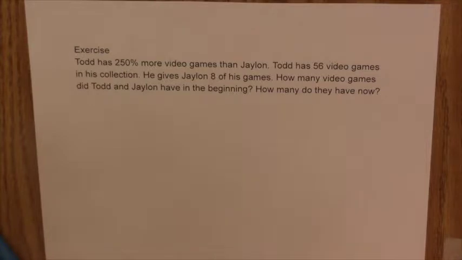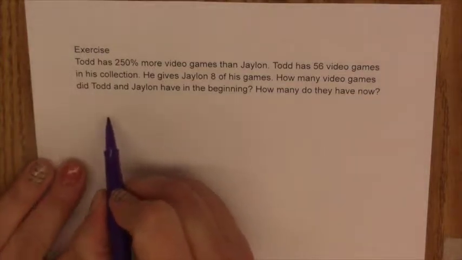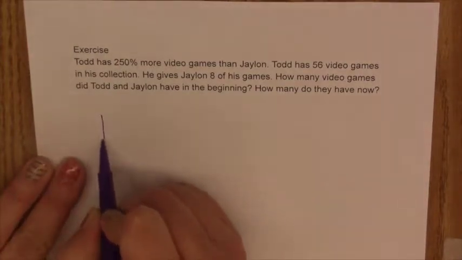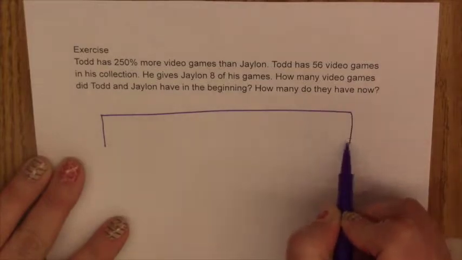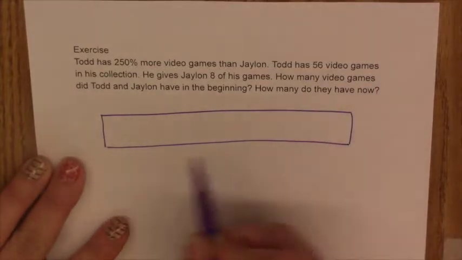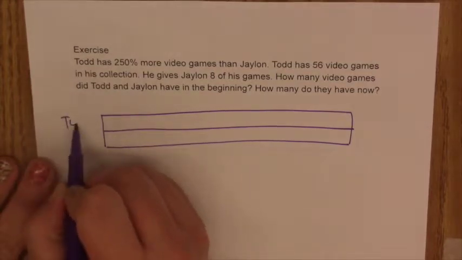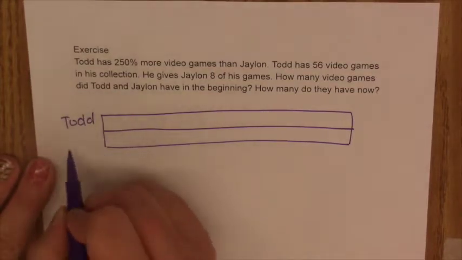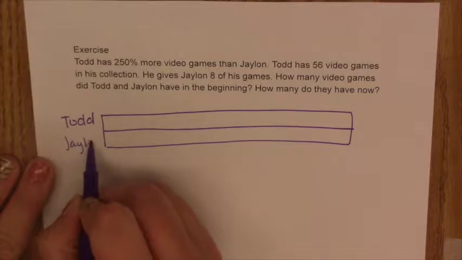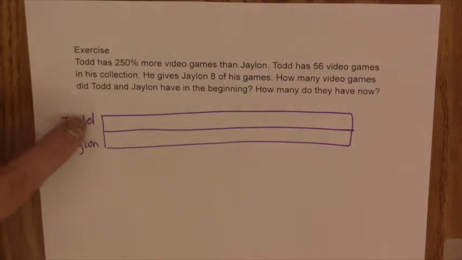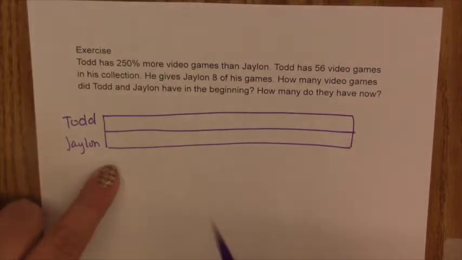All right, so let's draw a picture to help us visualize what's going on. So I'll go ahead and draw my line. Let's split it up. We can put Todd on the top line and Jalen on the bottom line. And if you want to switch those, you can. It doesn't have to be exact, just as long as you have one bar for one kiddo and one bar for the other.